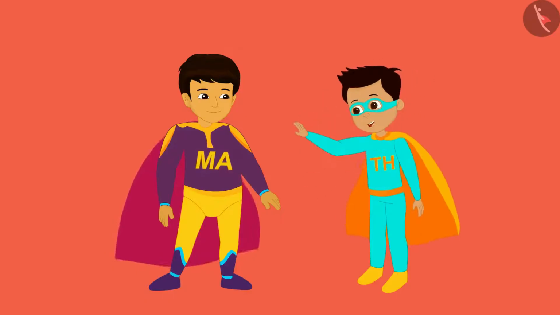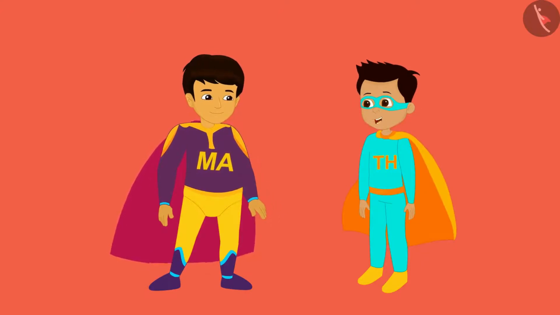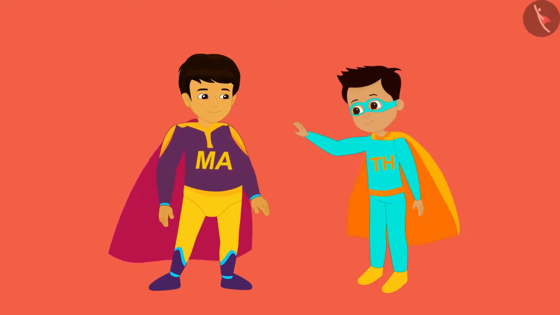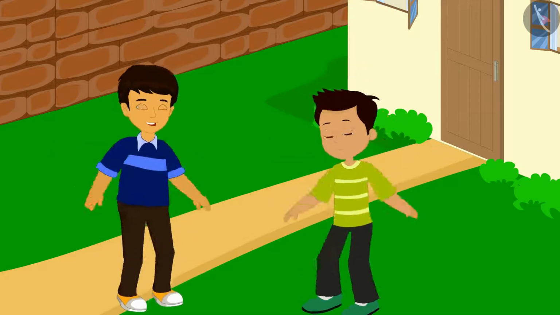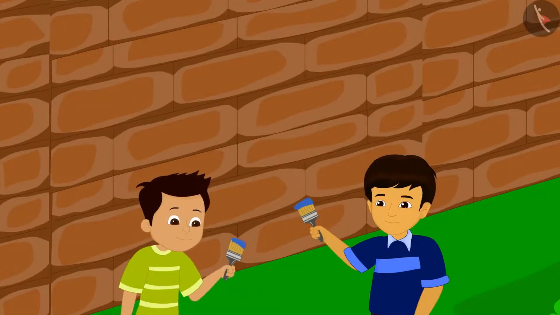Yes. Let us now return to our world and paint this wall with a beautiful color, due to which this wall will start to look more beautiful. The two friends together painted the wall in a beautiful blue color.